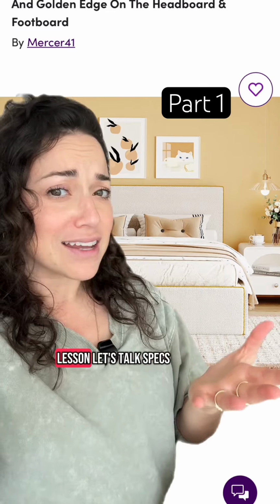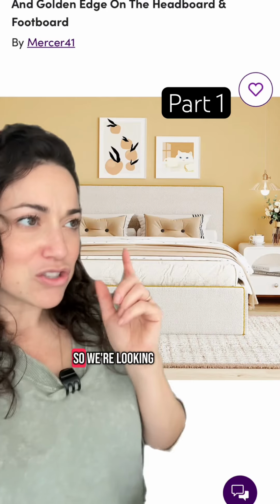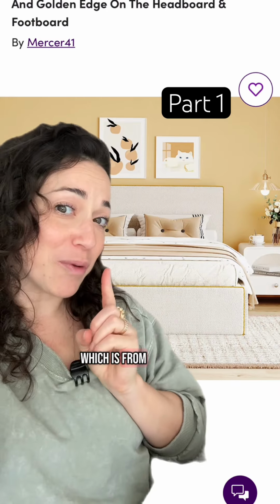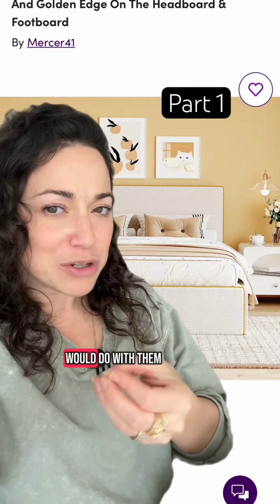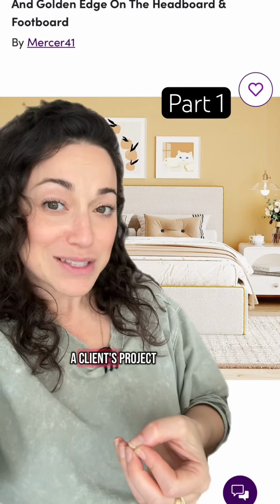But for today's lesson, let's talk specs. So we're looking at this bed here, which is from Wayfair. Here are the different specs that I would be looking at and what I would do with them if I was doing this for a client's project.